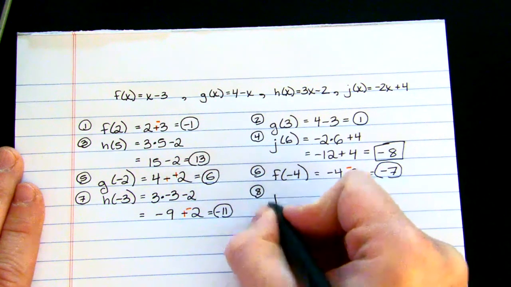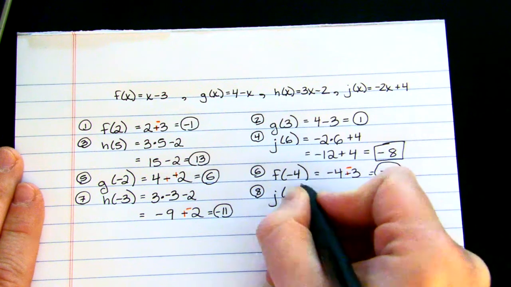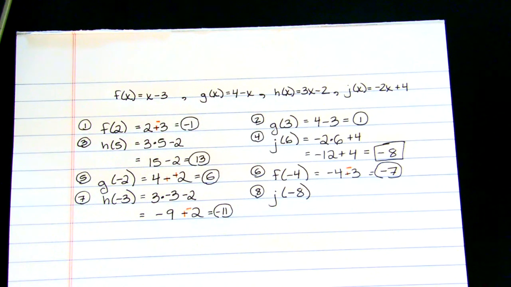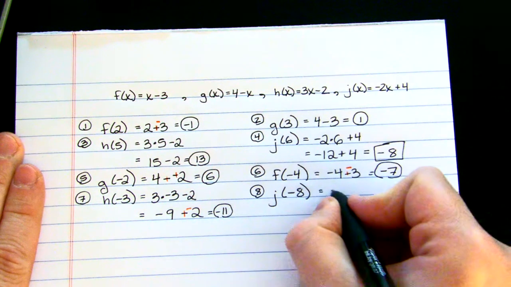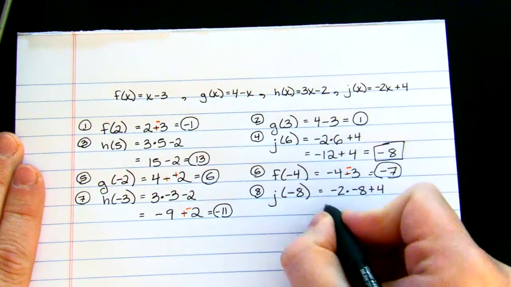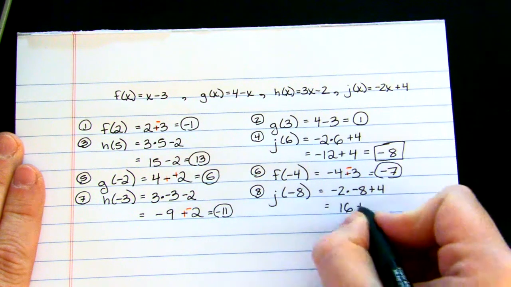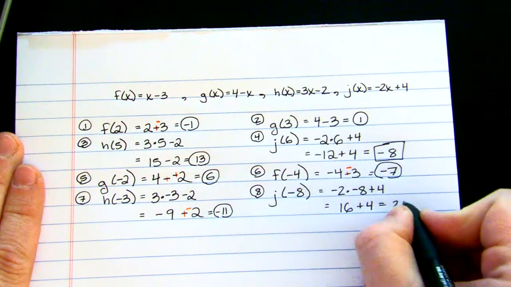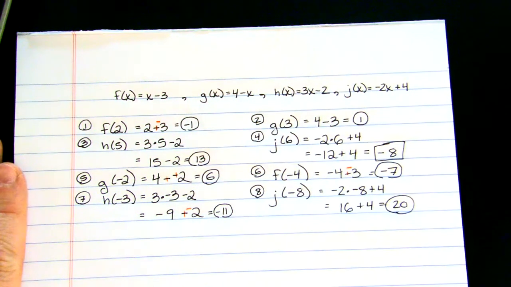Number 8, j of negative 8. Try that one. j of negative 8 is negative 2 times negative 8 plus 4. Negative 2 times negative 8 is 16. 16 plus 4 will give you 20.